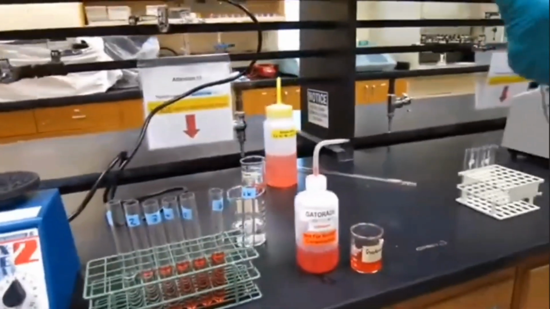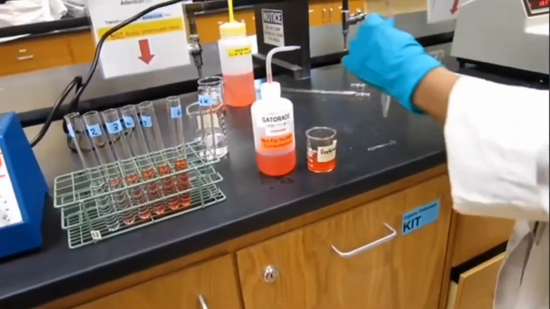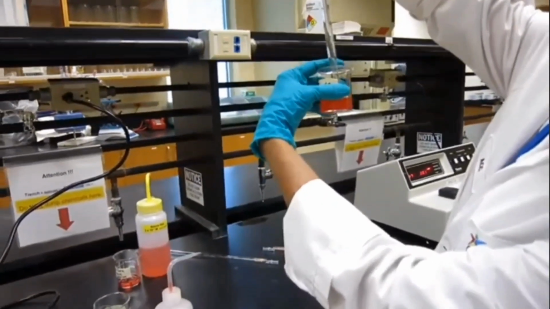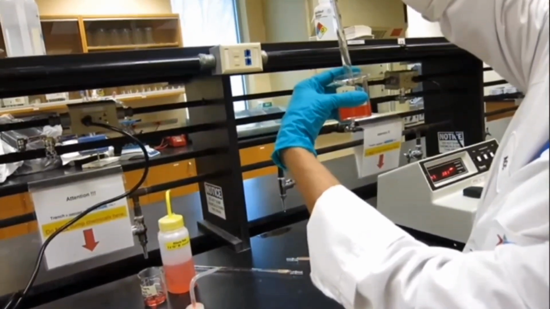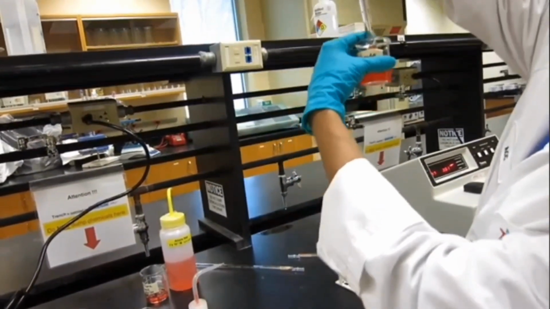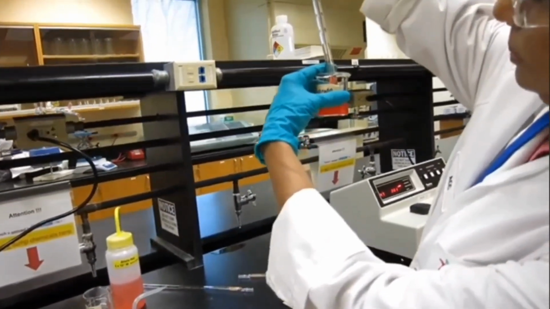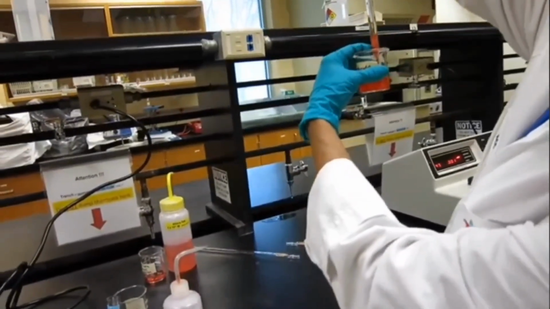So normally Gatorade is going to be a little too intense in color for the calibration curve and also for Beer's law to work, which I will explain in more detail in lab. What is Beer's law? Basically, we need to keep the absorbance less than 1.